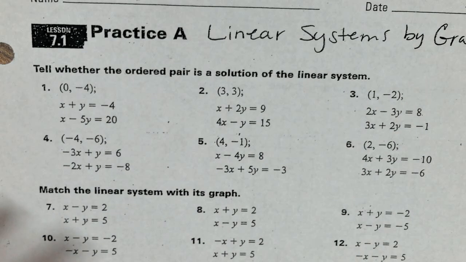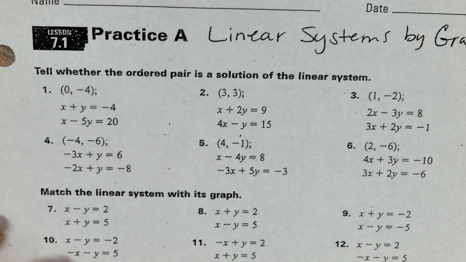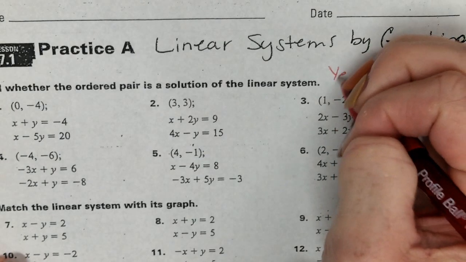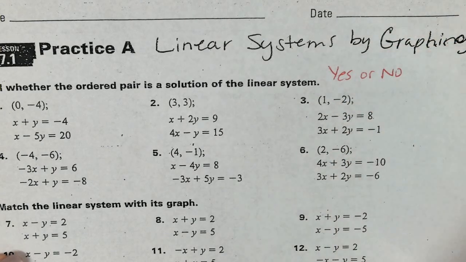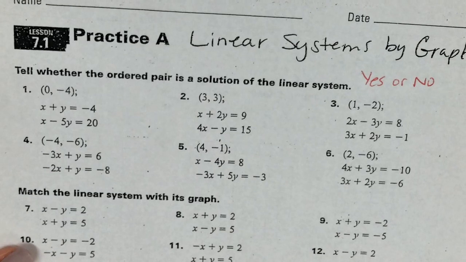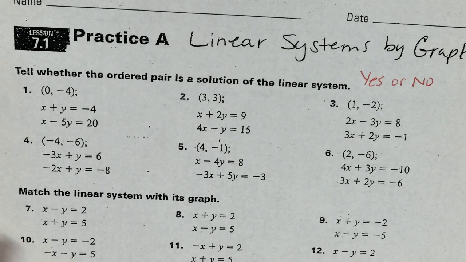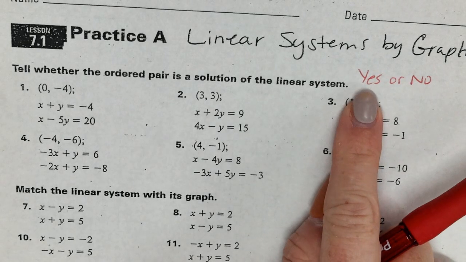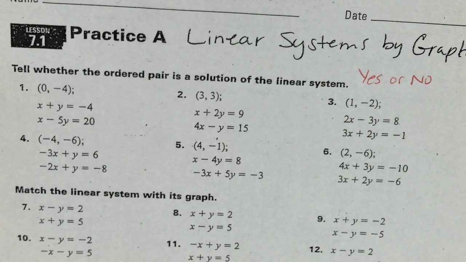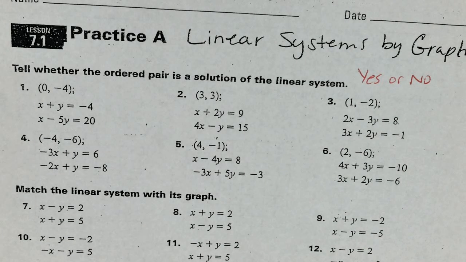Okay, if you look at 1 through 6, it says tell whether the ordered pair is a solution of the linear equation. So your answer will be yes or no. In order to tell, you're going to have to plug it in to both equations. In order for your answer to be yes, it has to satisfy both equations. So it would have to be yes, yes. If you get one no, then the answer is no.